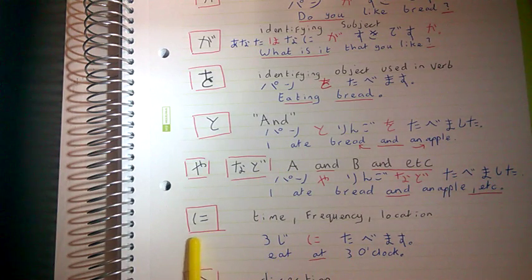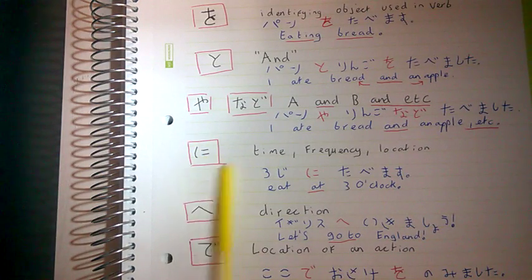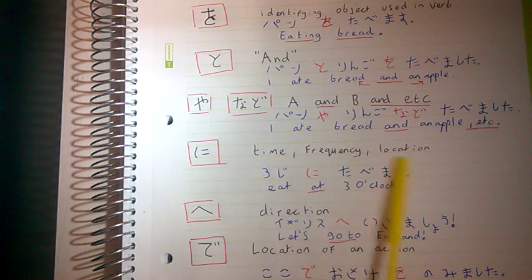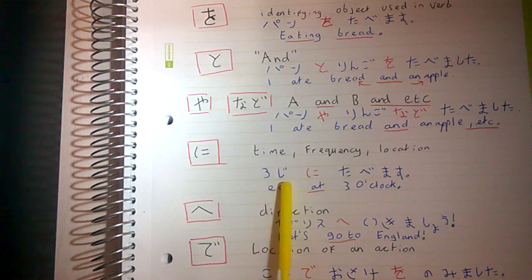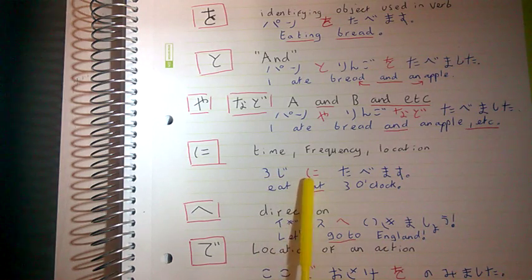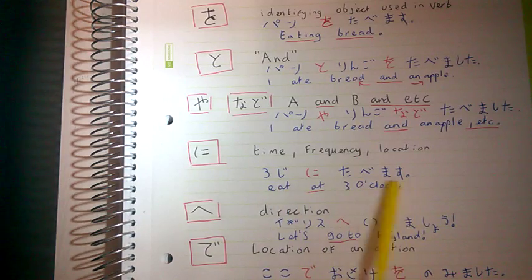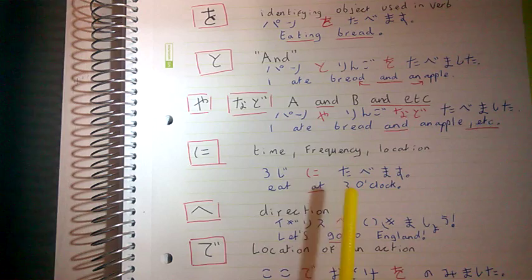Next we have ni, and it's spelled with ni, and it's done ni in hiragana as well. And it's for time, frequency, location type things. So 3ji, 3ji is the word 3 o'clock. Ni tabemasu, eat at 3 o'clock. Quite literally, eat and then at 3 o'clock.